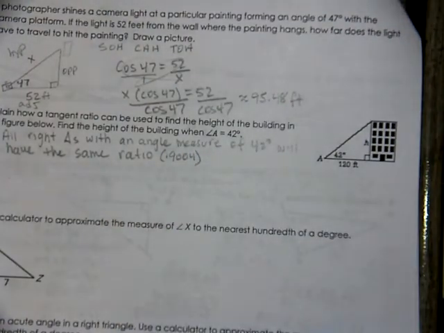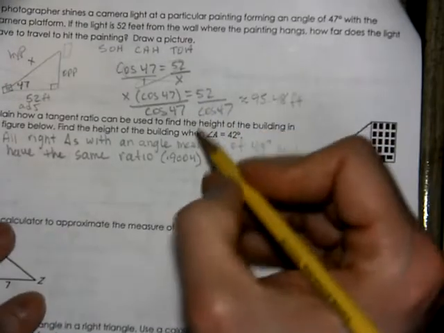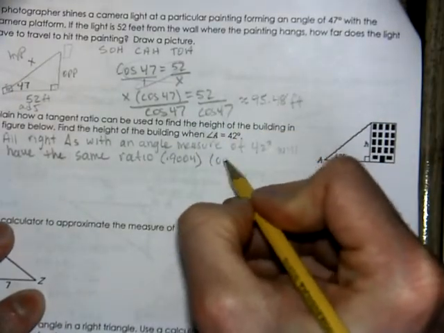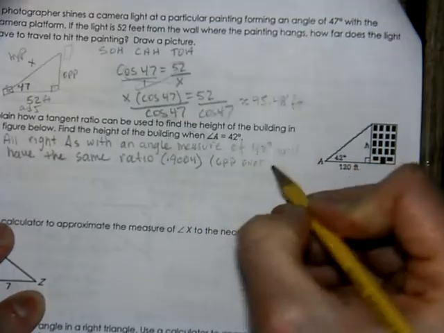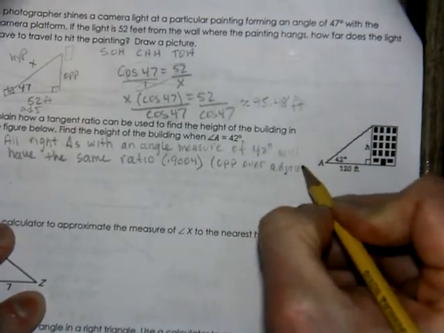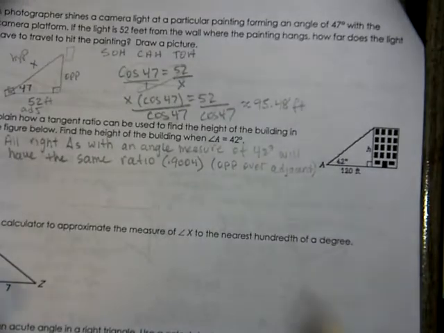That's the ratio that it has to have. It doesn't matter if it's a really big right triangle with a 42 degree angle or a really small one that might fit on your fingernail. It's all going to have an opposite over adjacent ratio of 0.9004. So we'll say opposite over adjacent.